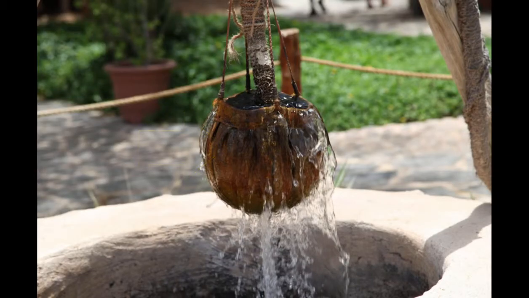Now, what are wells used for, or aquifers in general?